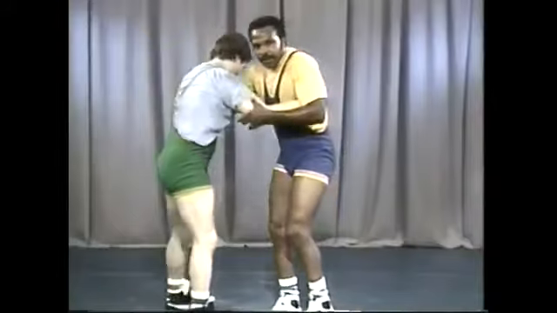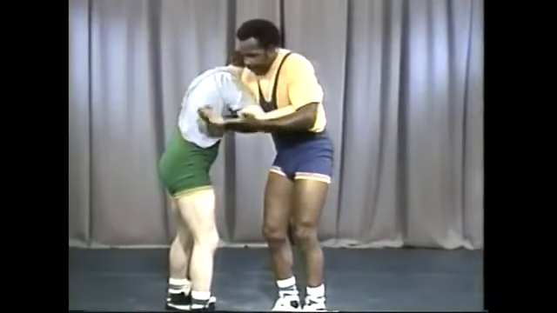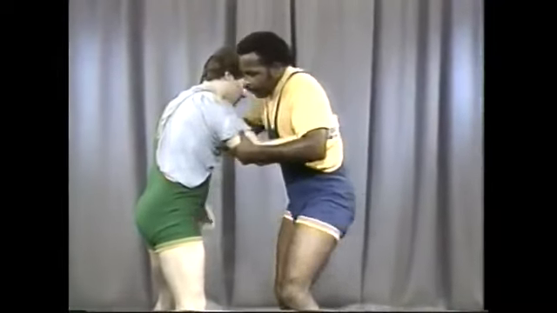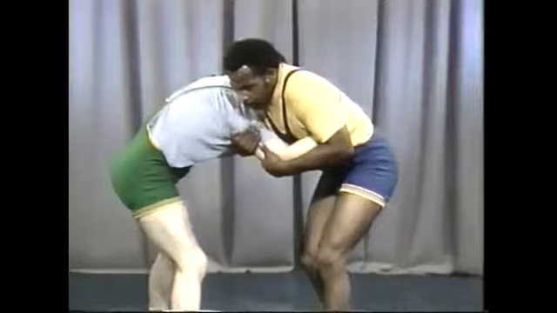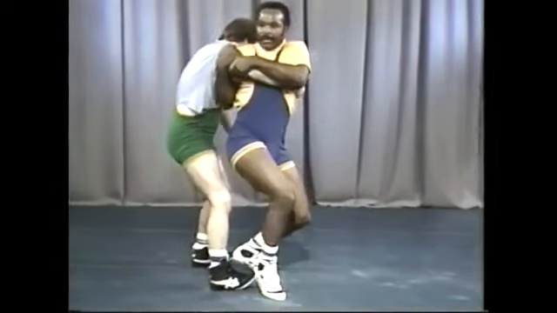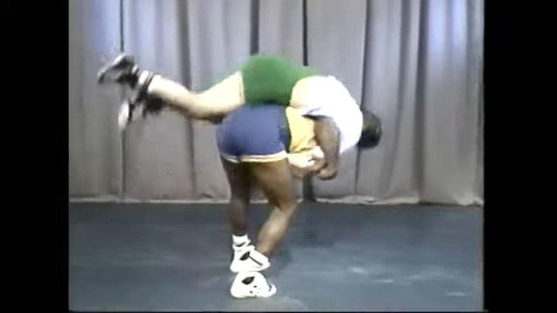Another way that you can take this man with this particular arm tie, you can take him high as well. Again, you come across. Now from here, we're going to step through. We're going to back step. As we back step, we're going to take him high up over the hips this way.